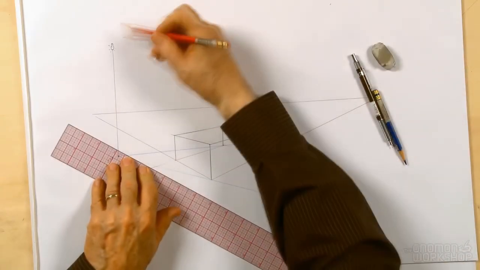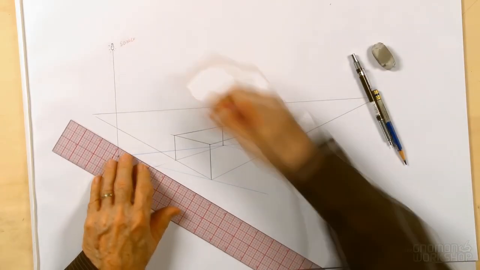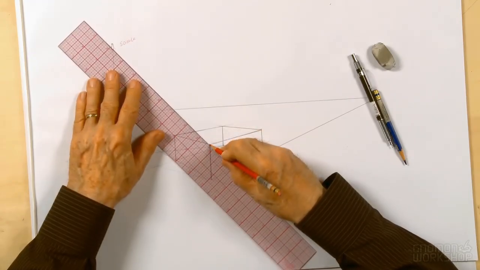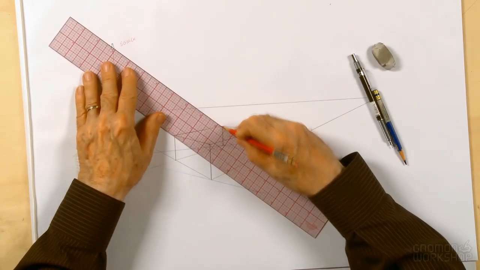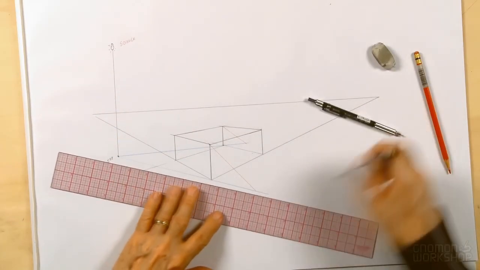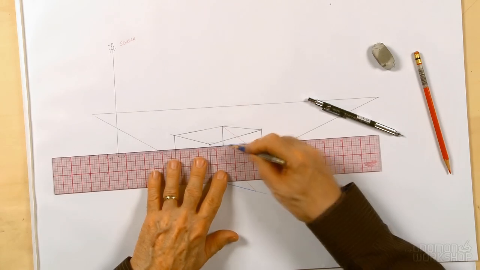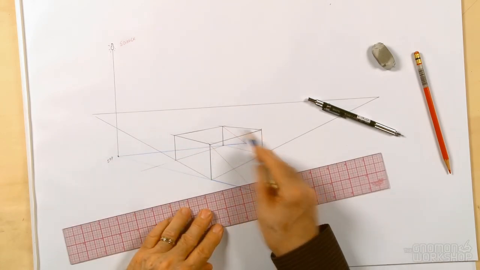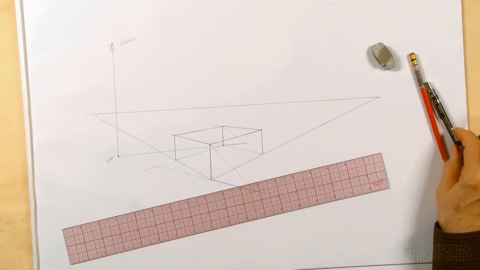Now drawing from the source, that's the light bulb, through the top of each one of those poles, I'm finding the lengths of their shadows down to here, and then down here. Okay. Knowing then that the two sides of the box are making shadows like this, I know that these two lines will also make shadows. See, the top is in light, but the side is in shadow.